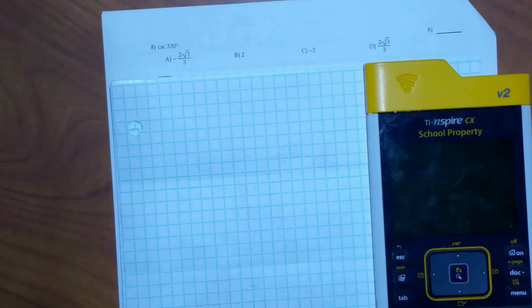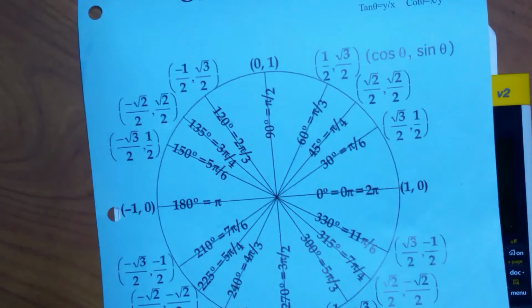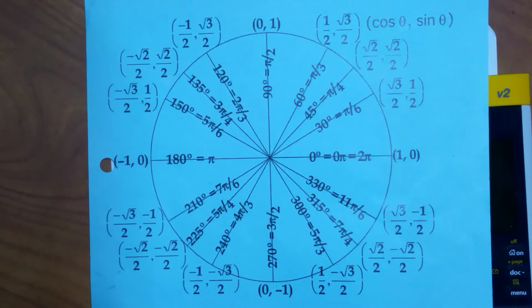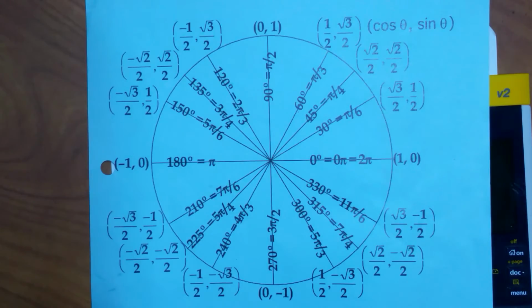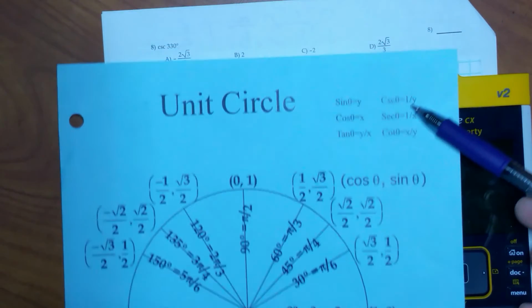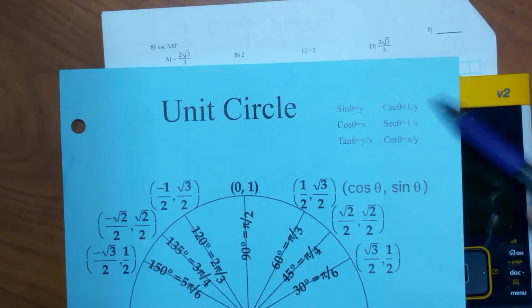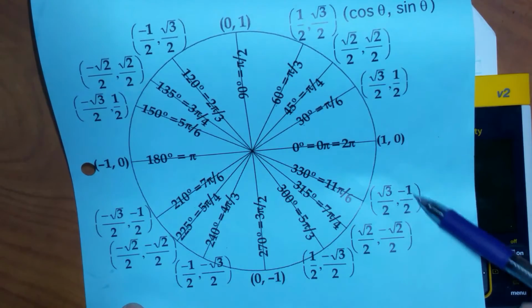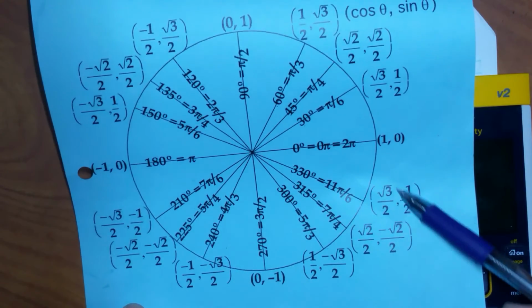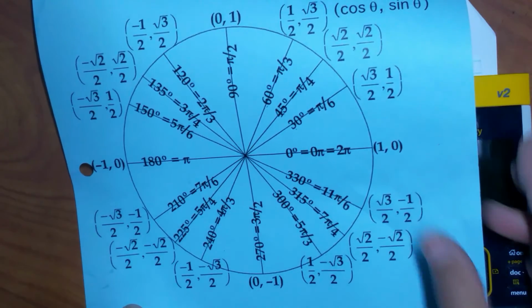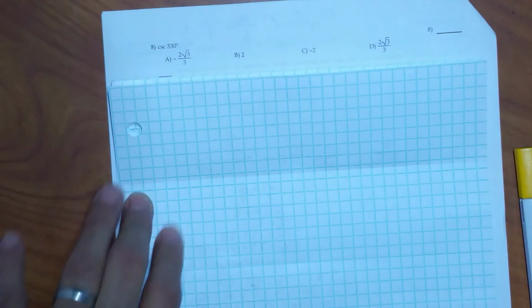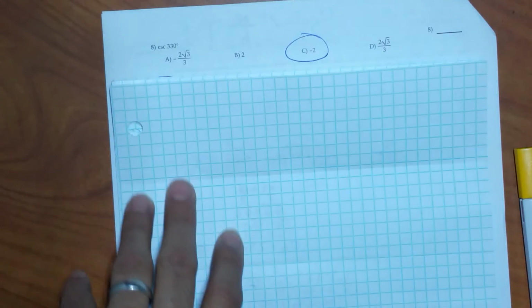All right, for this problem right here, let's see. That's going to be cosecant of 330. So 330, that's on my unit circle, right? So let's find 330 right there. And we're looking for cosecant, and cosecant is the reciprocal of the y value, 1 over y. So at 330, my y value is negative 1/2. So the reciprocal of negative 1/2 is going to give me negative 2 over 1. So my answer is negative 2, right there.